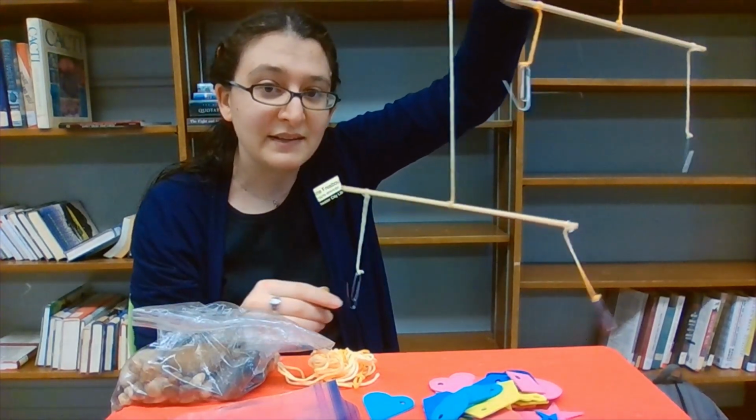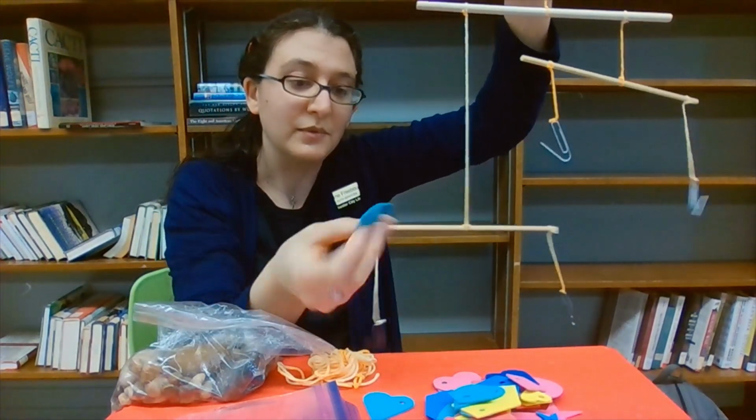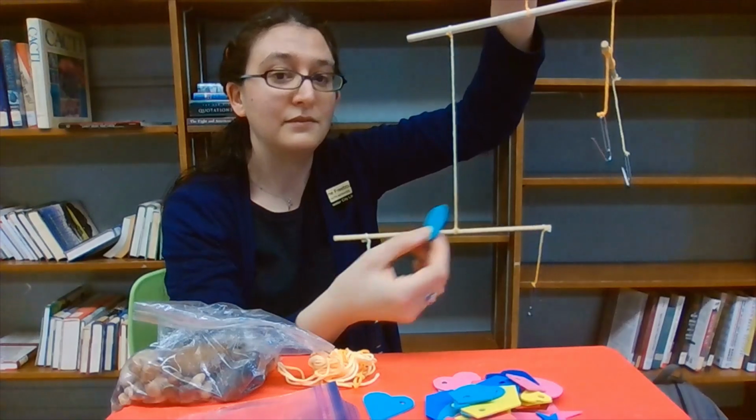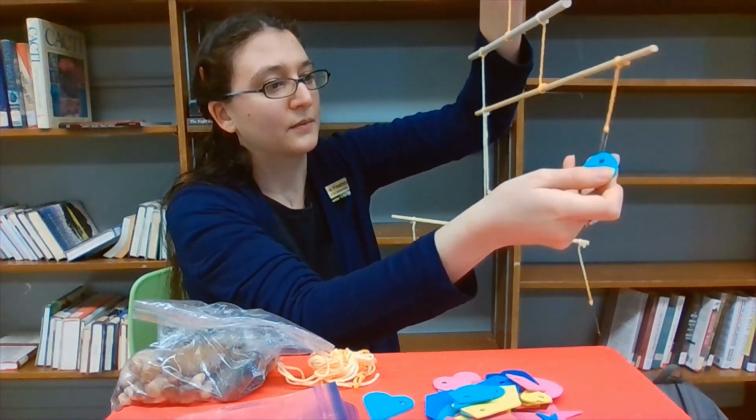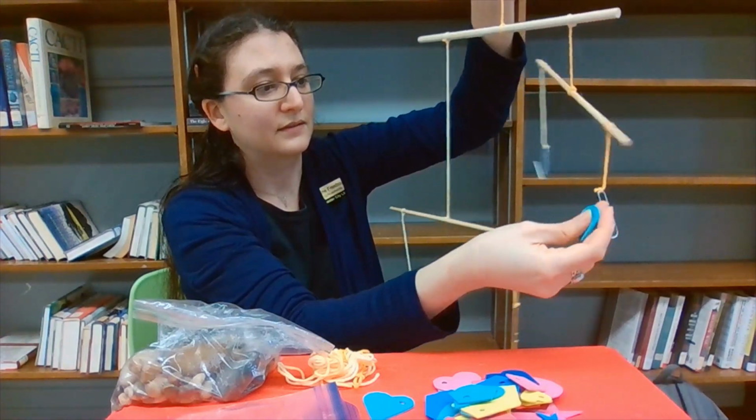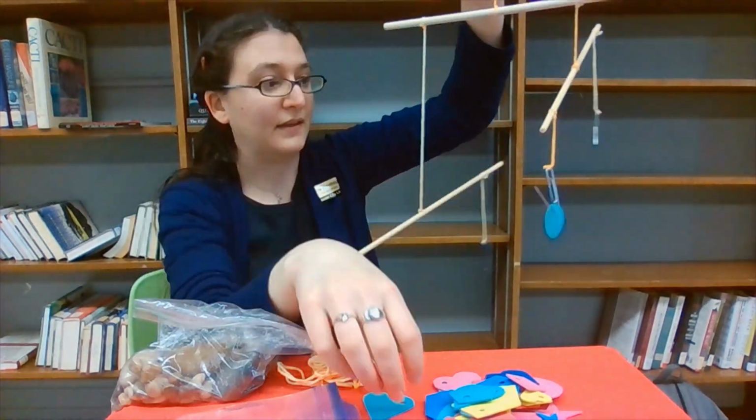Okay, so I have added paper clips to my mobile, so this will be really easy for me to take things on and off and show you guys. So here, we're going to start off with this circle.